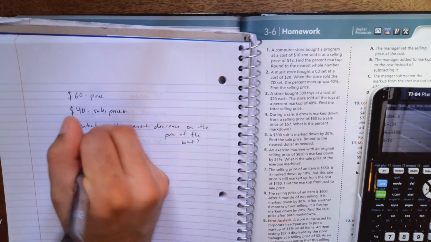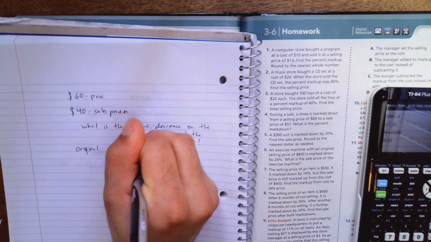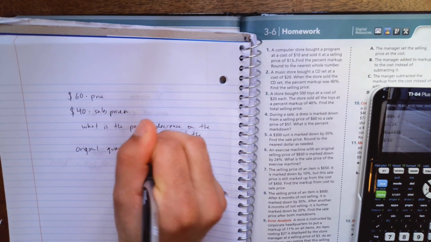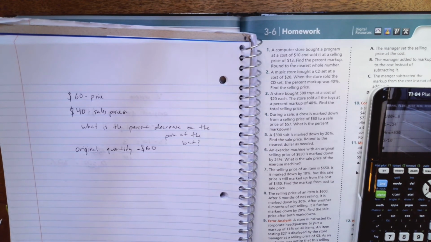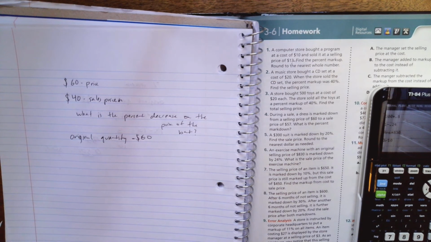And why is it 60? That's exactly right. Okay, perfect. So what would be our next step?